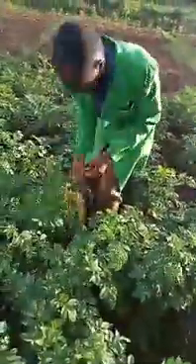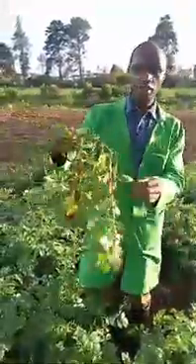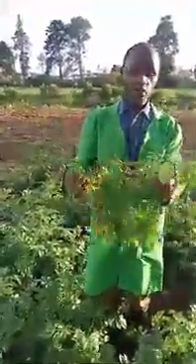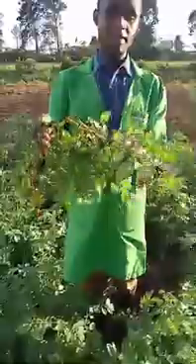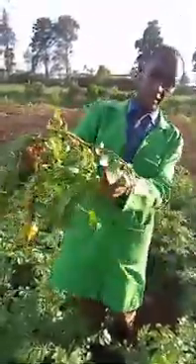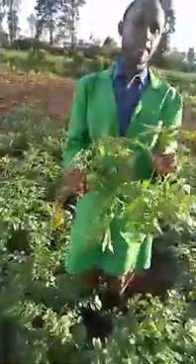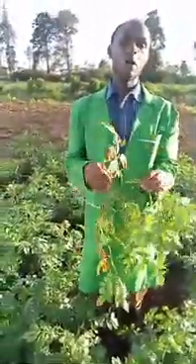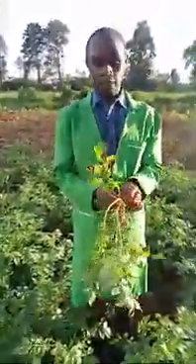So the next disease we want to talk about is right here with us, and it is bacterial wilt. As you can see, my plant here is bending like this. It is not straight as it ought to be. This is a disease caused by bacteria, or it can also be caused by a fungus.